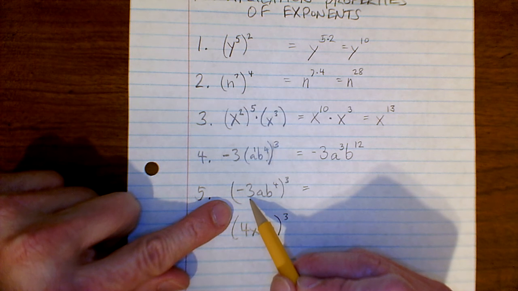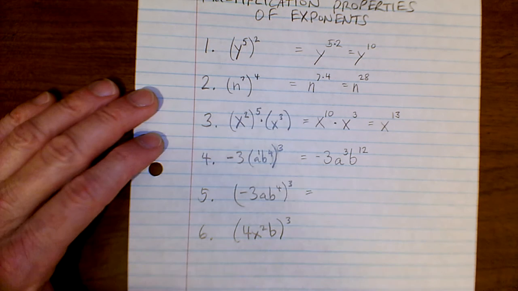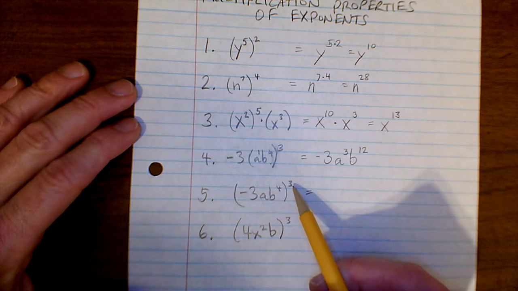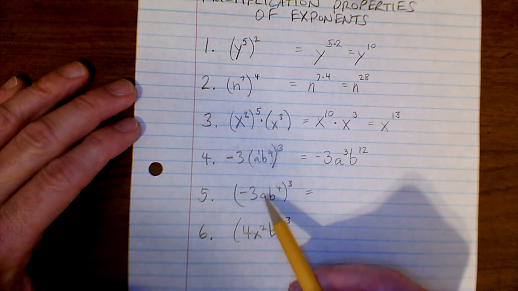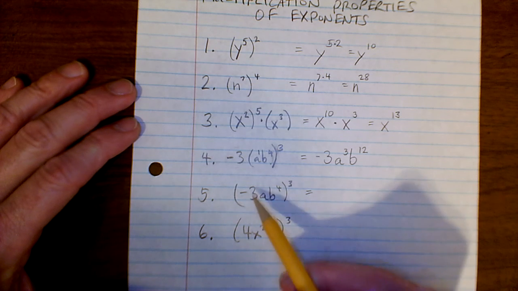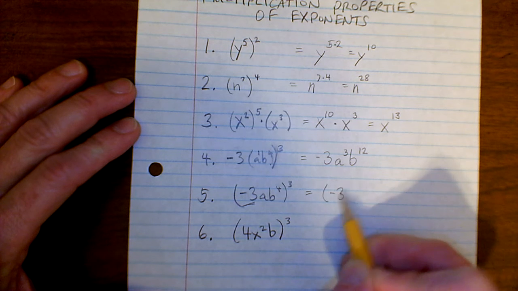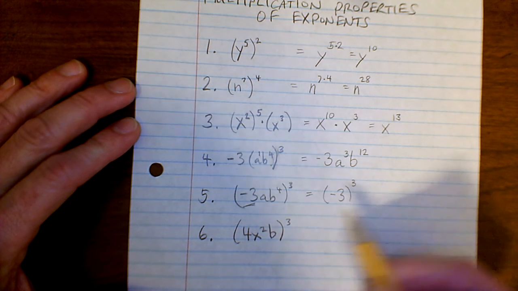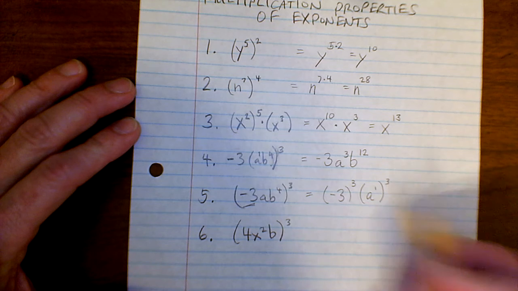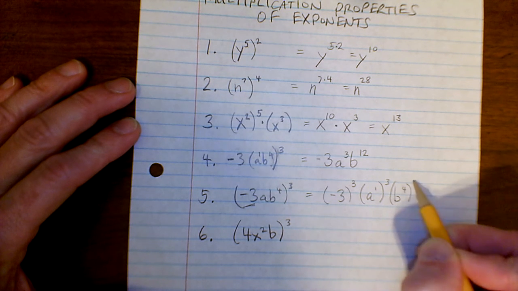This next problem looks almost identical, except now the -3 is inside the parentheses, so we have to do the same thing that we're doing to these other two. But we don't use the rules of exponents because this is not an exponent. Let me show you what I mean. We're going to take this part out. The -3 has to be raised to the 3rd. The a, or a to the 1, also has to be raised to the 3rd, and then the b to the 4th has to be raised to the 3rd.